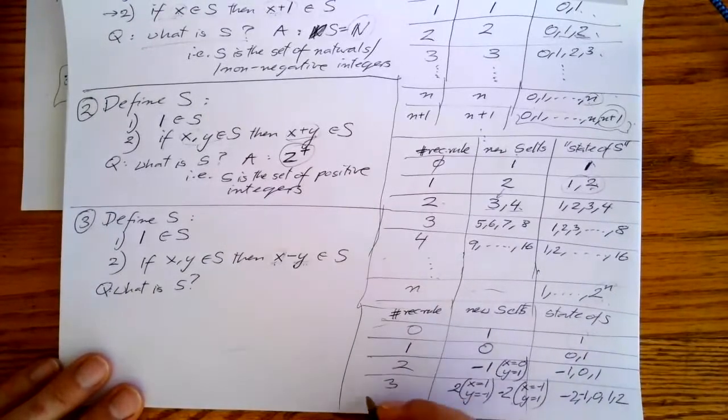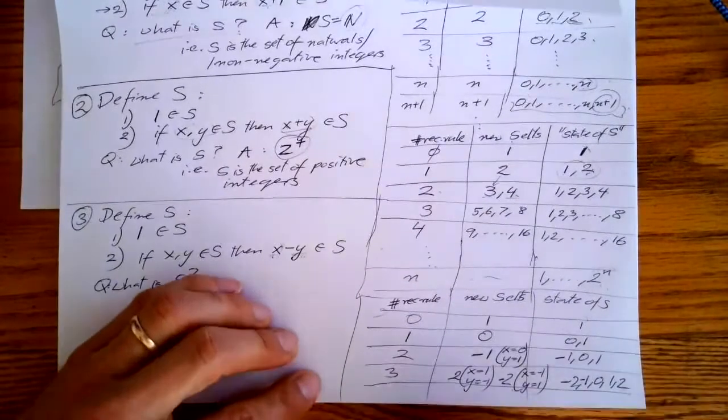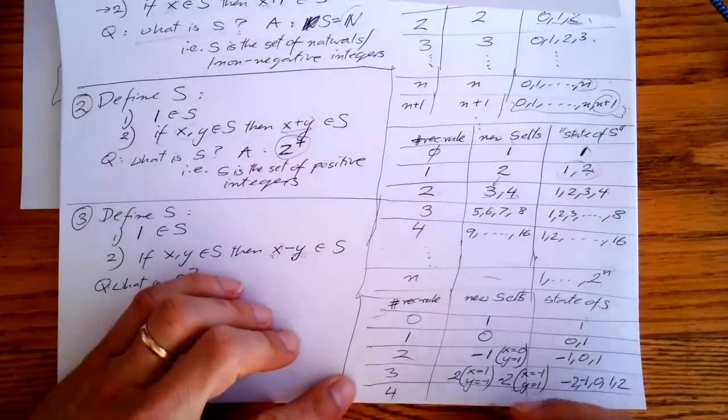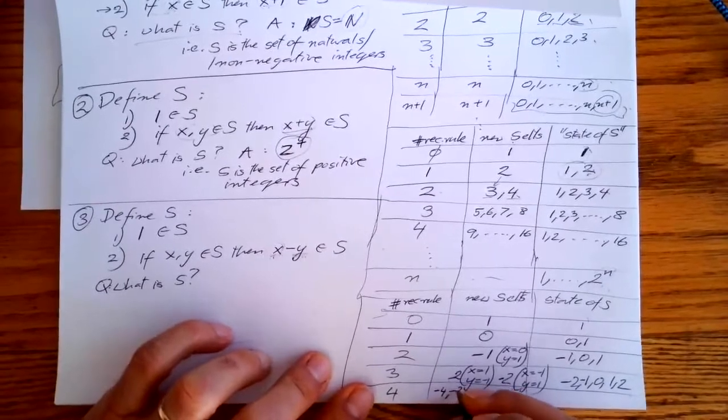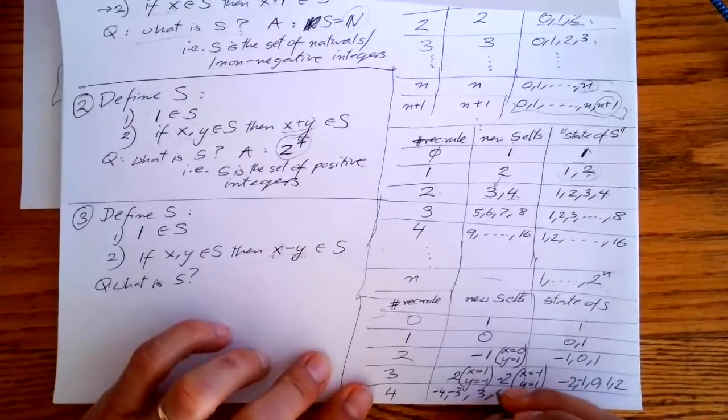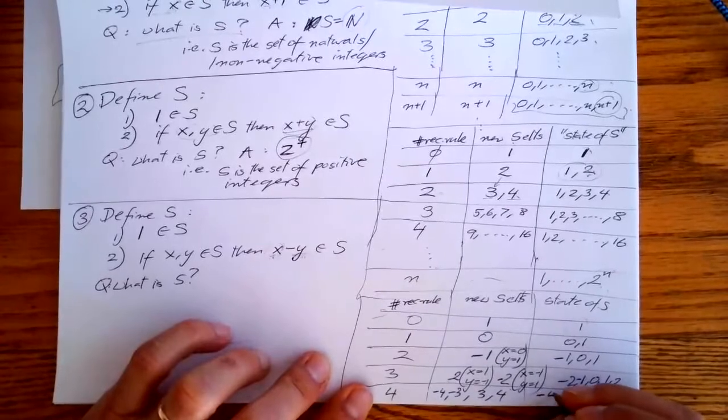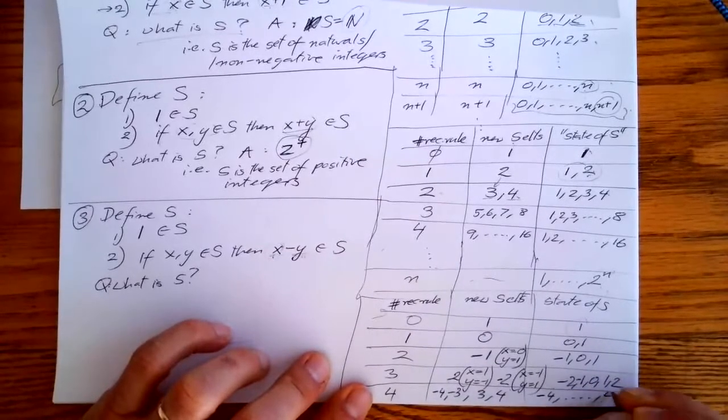But when you do it one more time, you will see that you can add -4, -3, and also 3 and 4. So this becomes from -4 to 4.